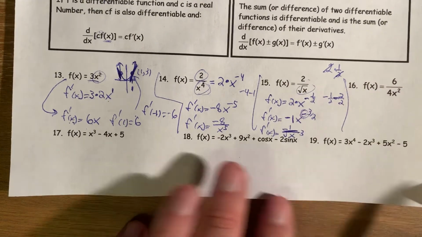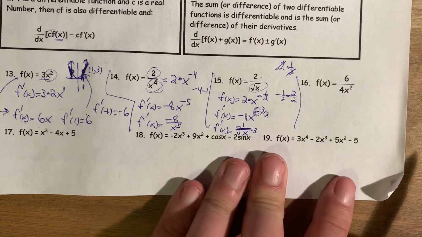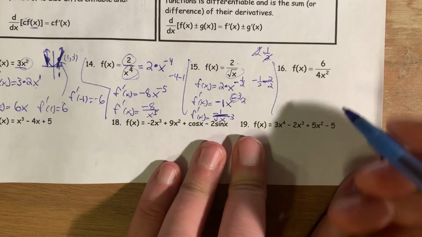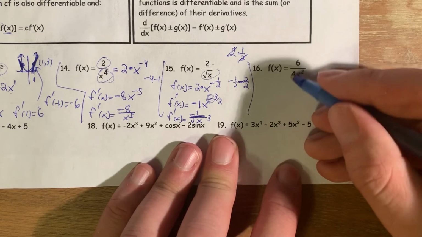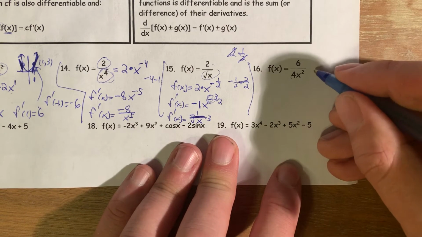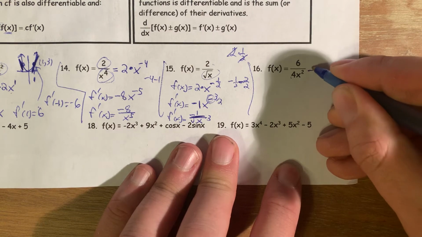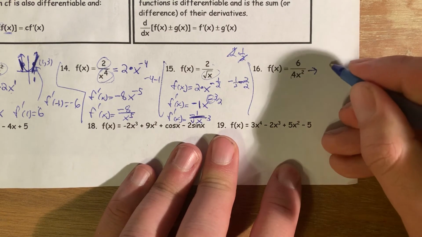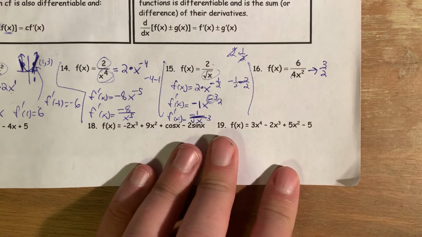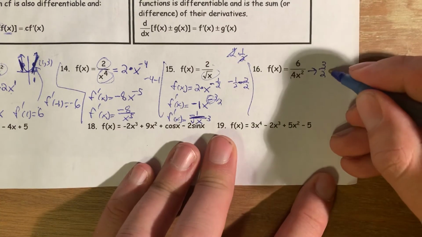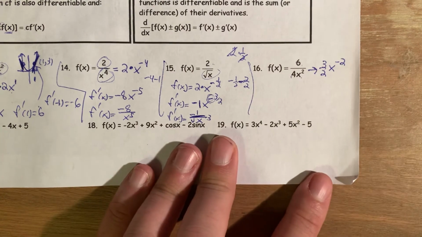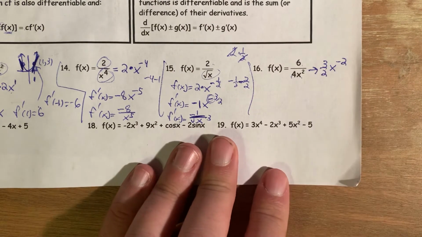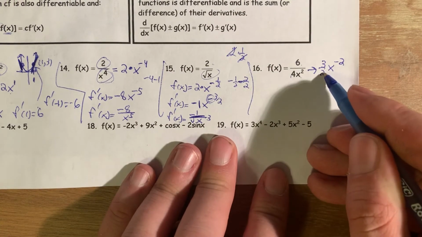All right, last one for you guys to try on your own before we get to a new rule. Here, we've got these dividing. Let's see how we did. First, we can simplify 6/4 as we rewrite this. So this is divide by 2, divide by 2. This is 3 halves is the constant multiplier. And this is going to be x to the -2 because we were dividing by x squared. So we're going to multiply by -2. And multiplying and dividing cancel each other out.